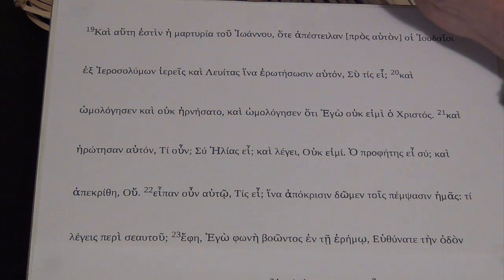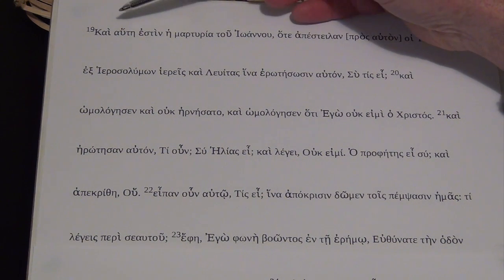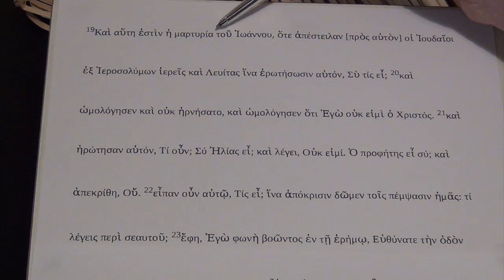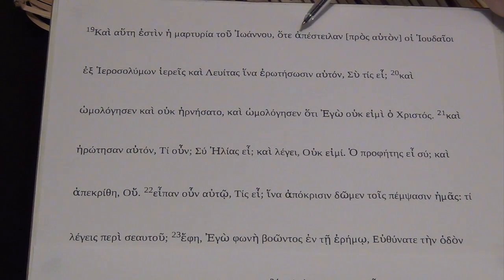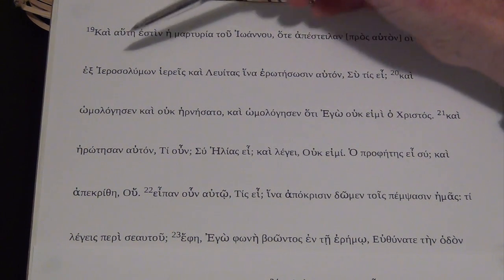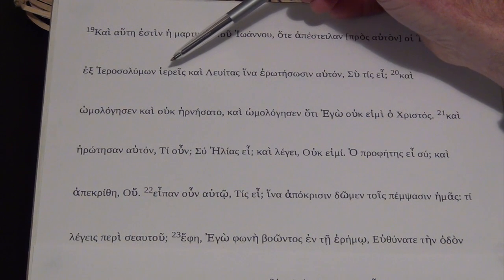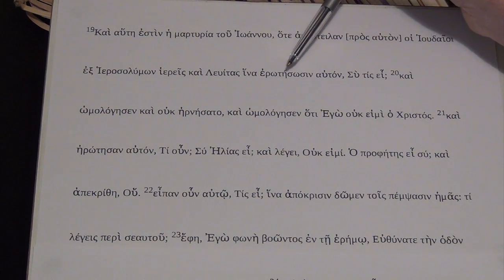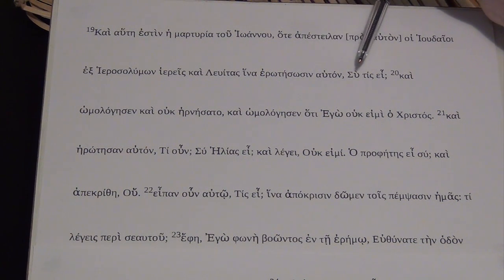So here we are, John chapter 1 verse 19. Kai haute estin he marturia tu Ioannu, hote apestelan prosauton ho Judaioi ex Hierosolumon, hieres kai levitas ina erotesosin auton su tis e.